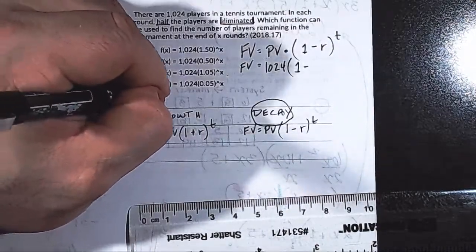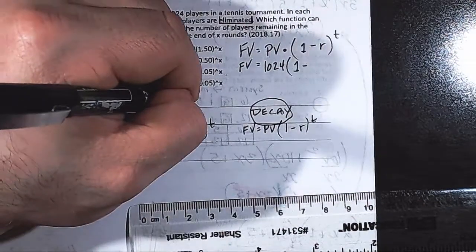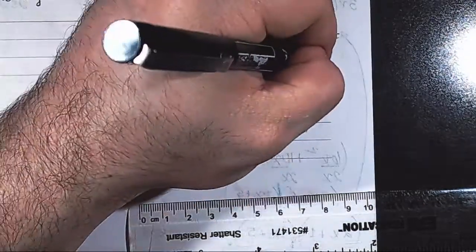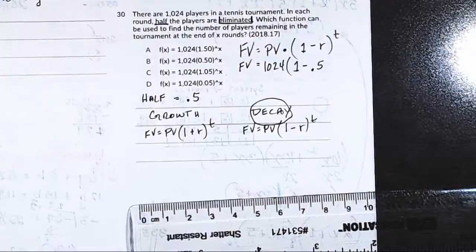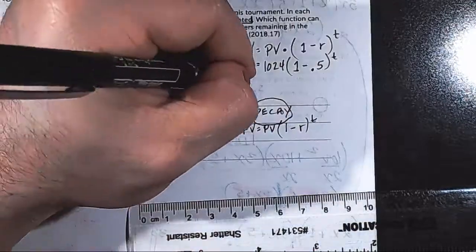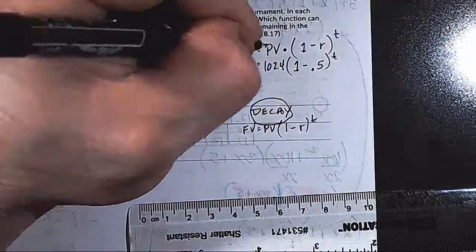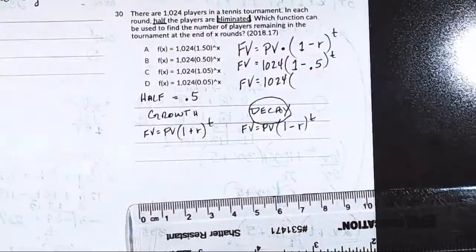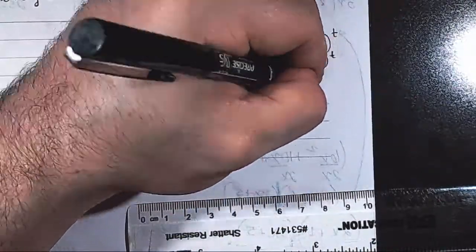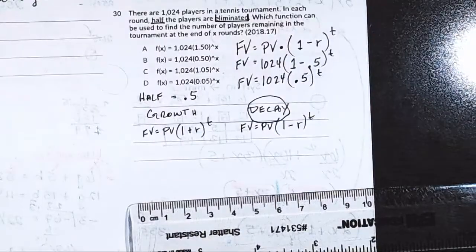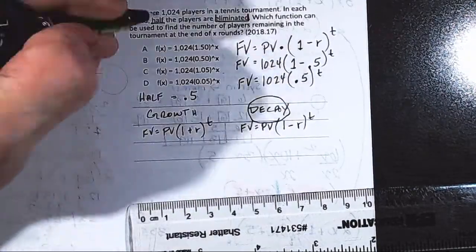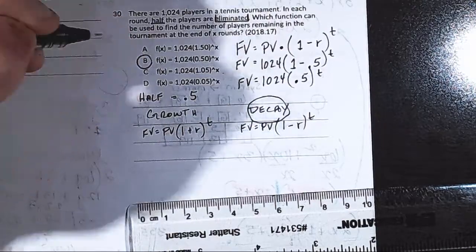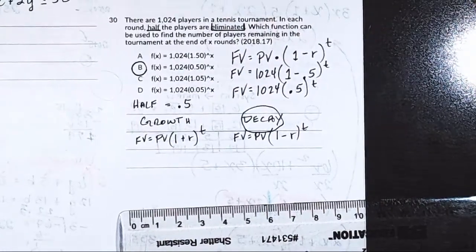Okay, that doesn't help me because they all have that initial value, times 1 minus, now we have to represent half, which is going to be equal to 0.5. So 0.5, in other words, they decrease by 50% every time, raised to the t. So that's future value equals 1024, open paren, 1 minus 0.5 leaves 0.5, close paren, raised to the t. The answer choice that fits that description is B. That shows that they decrease by 50% each round.